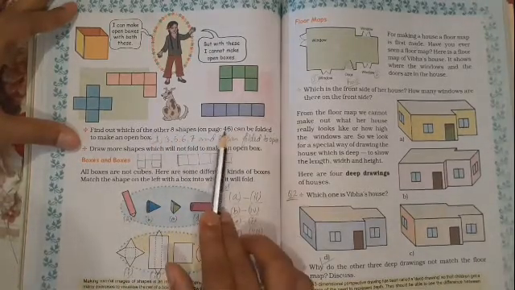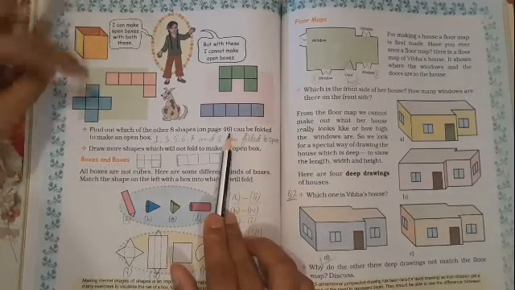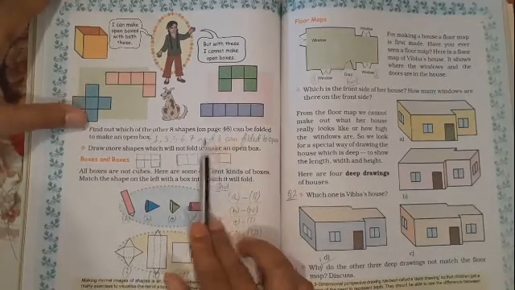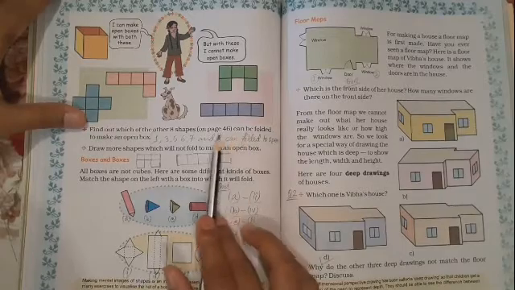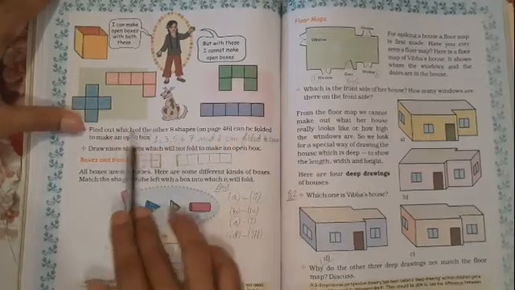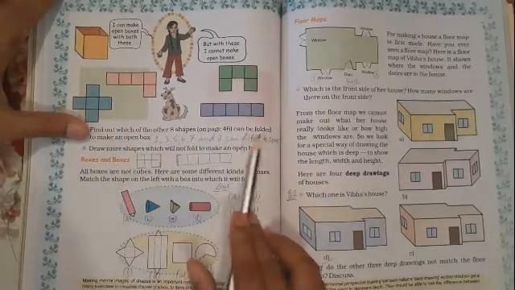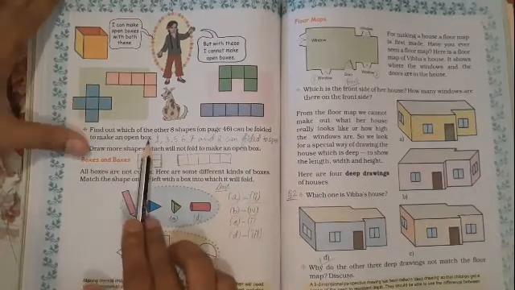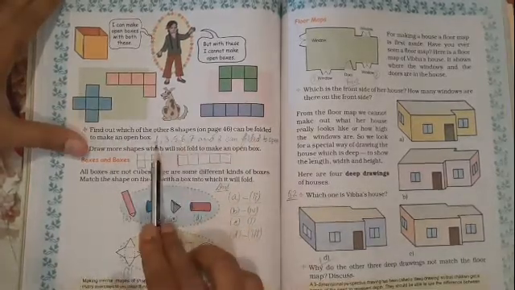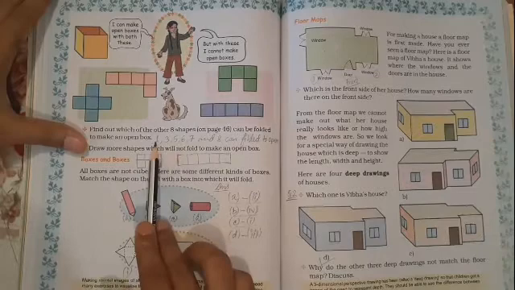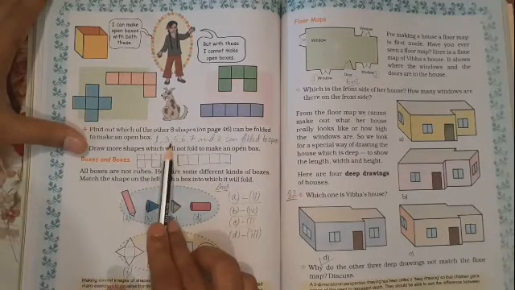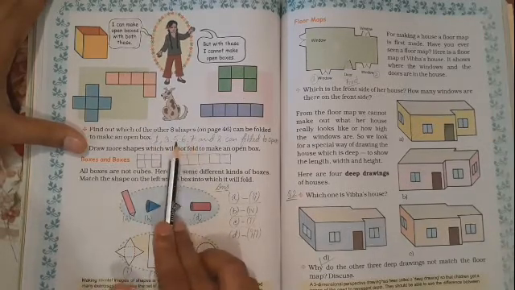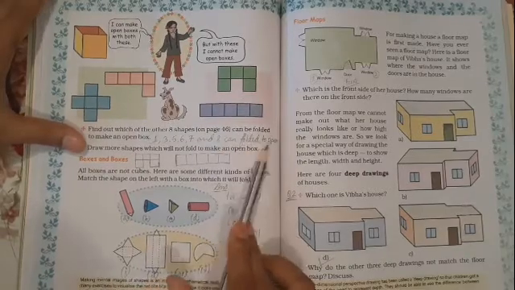You go to page number 46, then you will see there are some cutouts like this, and from there you have to find which can be folded to make an open box. I have already gone through that. So 1, 3, 5, 7, 5, 6, 7 and 8 can fold into an open box. You can try at home.